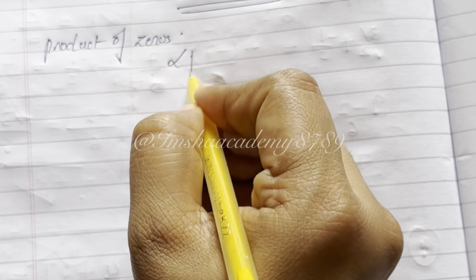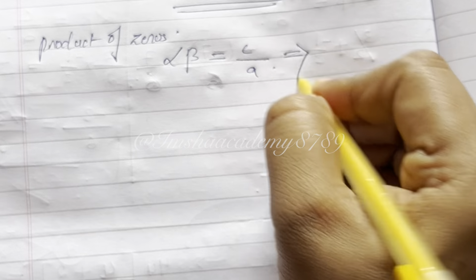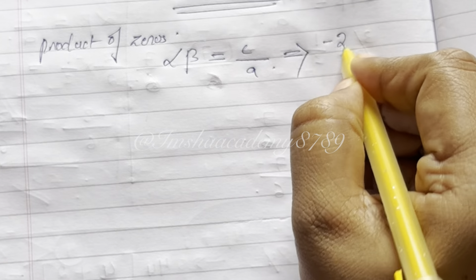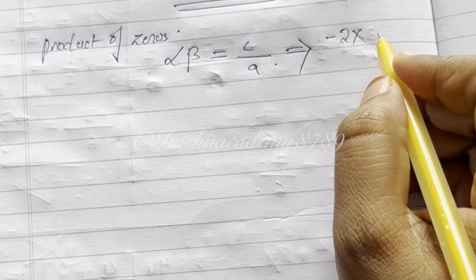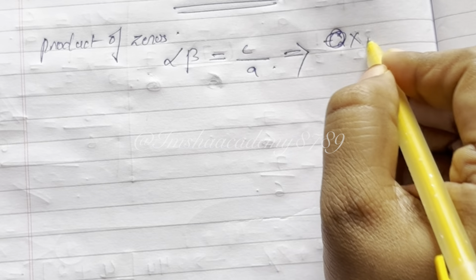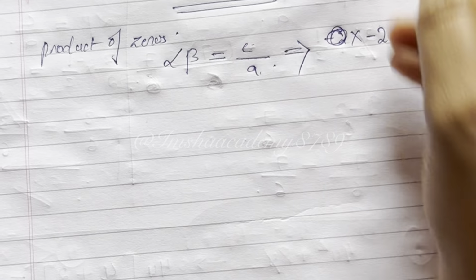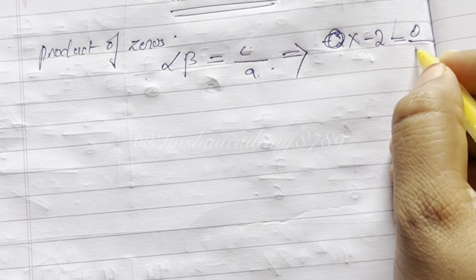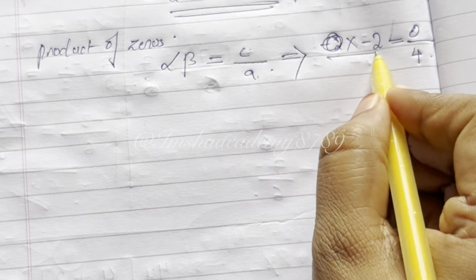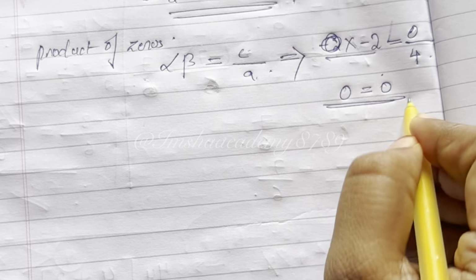So alpha into beta is equal to c by a. Sorry, alpha is 0, beta is minus 2. Here c by a means c is 0 divided by a is 4. 0 into something is 0. 0 divided by something is 0. So 0 is equal to 0. Question number 5.